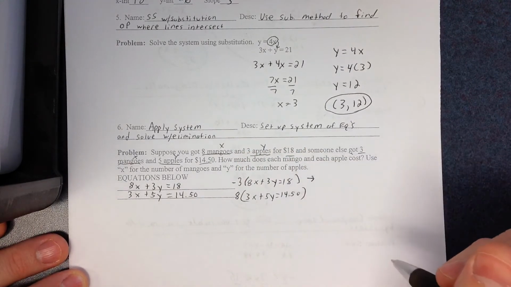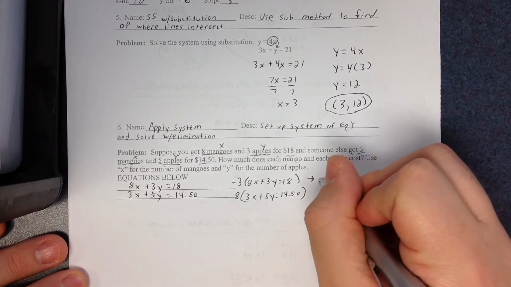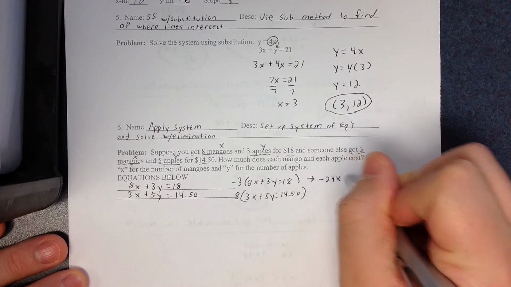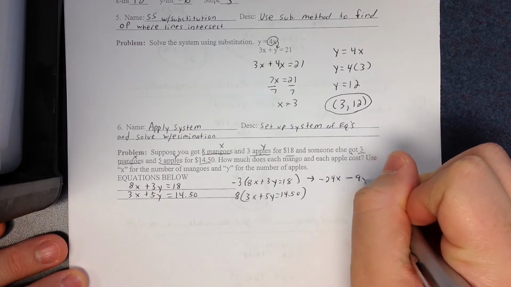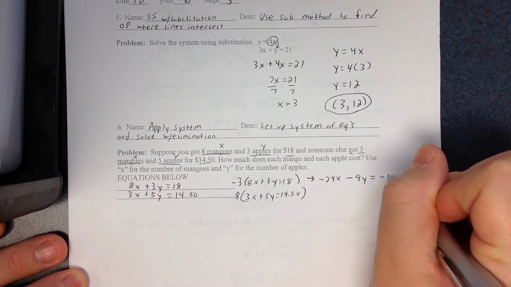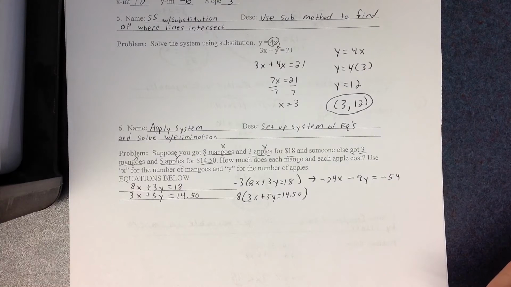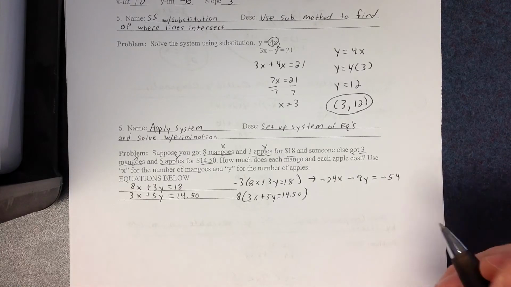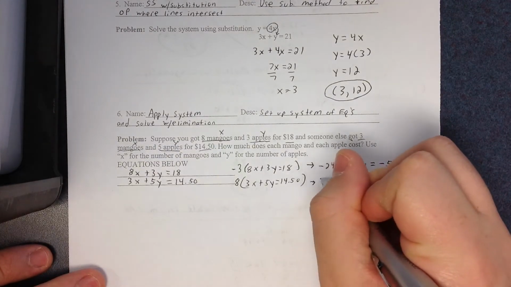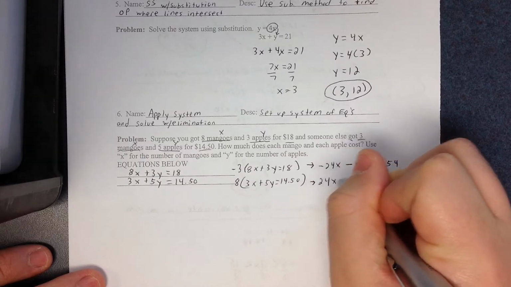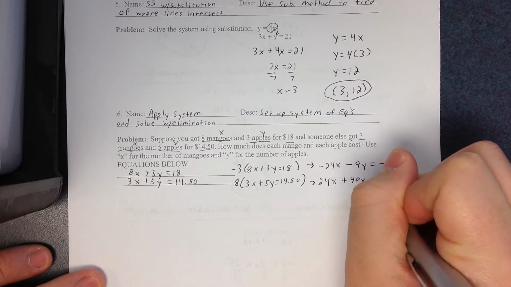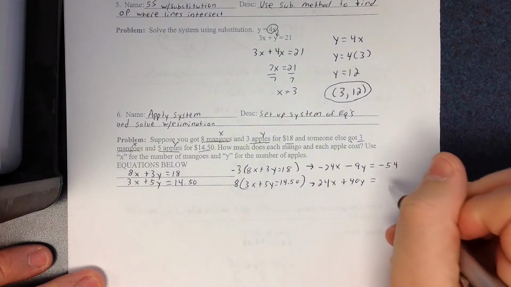So I'm going to multiply everything in the top by -3. So that would give me -24x minus 9y equals -54. Then I'm going to take everything in the bottom times 8. So that's going to give me 24x plus 40y equals 116.